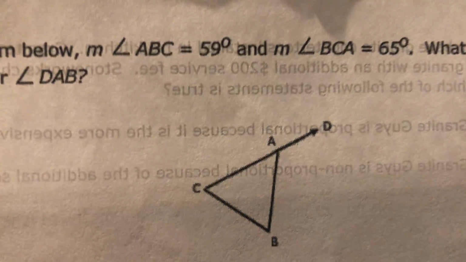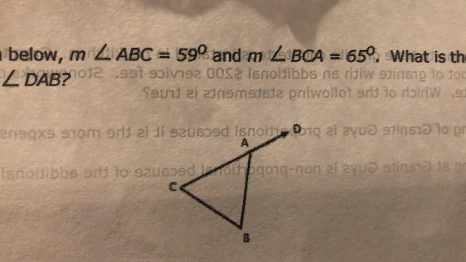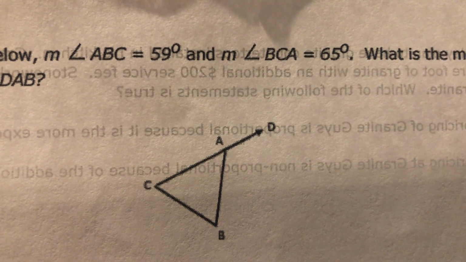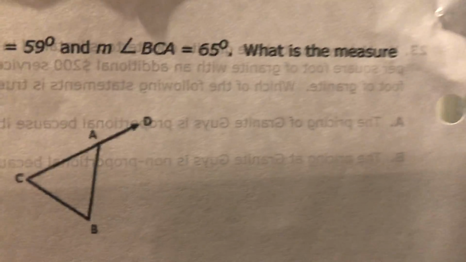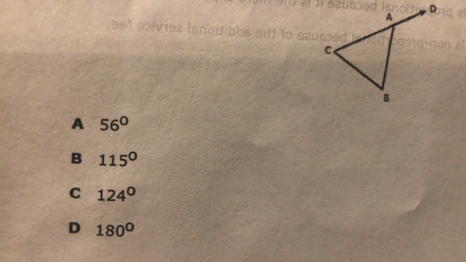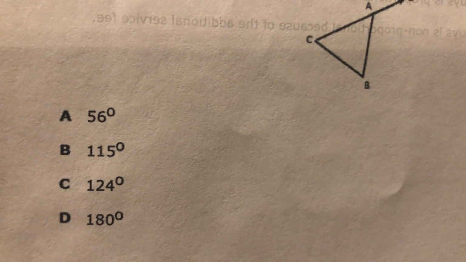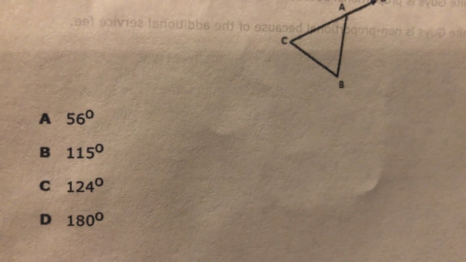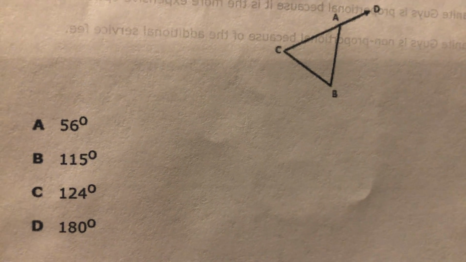Number 25. In the diagram below, the measure of angle ABC is 59 degrees and the measure of angle BCA is 65 degrees. What is the measure of the exterior angle DAB? A, 56 degrees. B, 115 degrees. C, 124 degrees. D, 180 degrees.